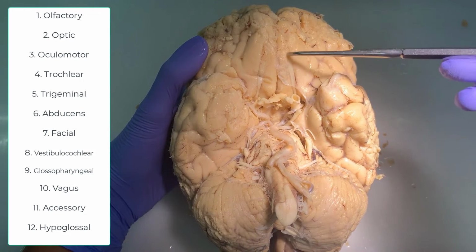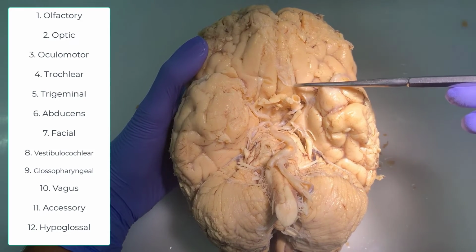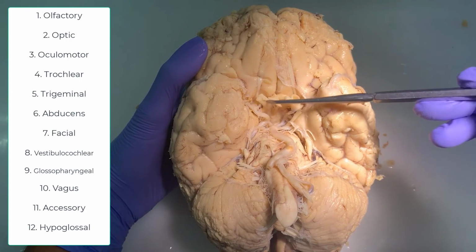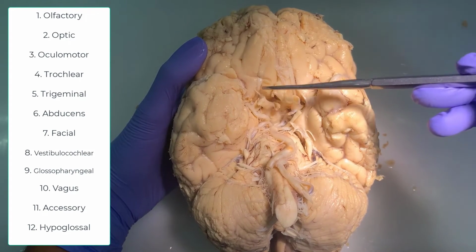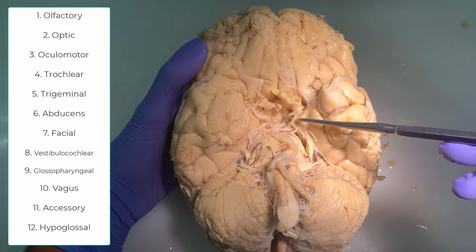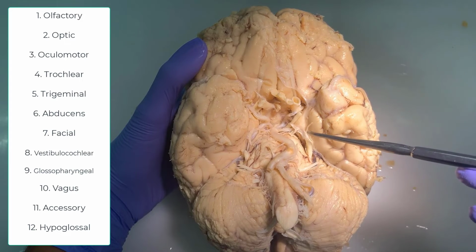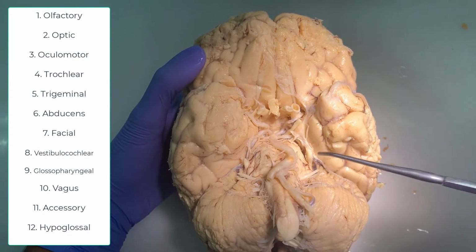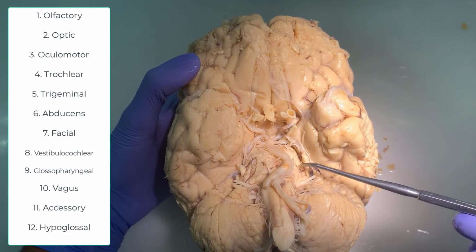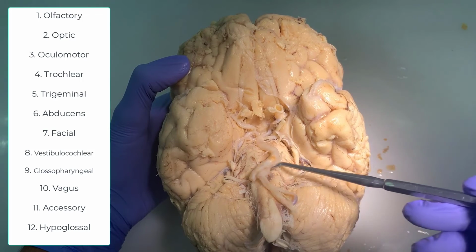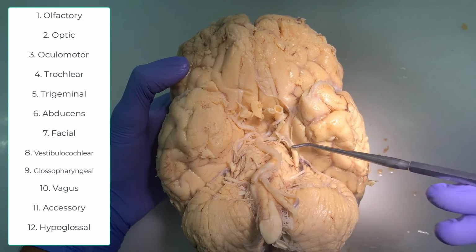So the first nerve is the olfactory nerve, number 1. Here, just behind, we have the optic nerve. Next one, number 3, is the oculomotor nerve. The trochlear nerve is the nerve number 4. The 5th nerve is the trigeminal nerve. Here it is. The abducent nerve is the nerve number 6.